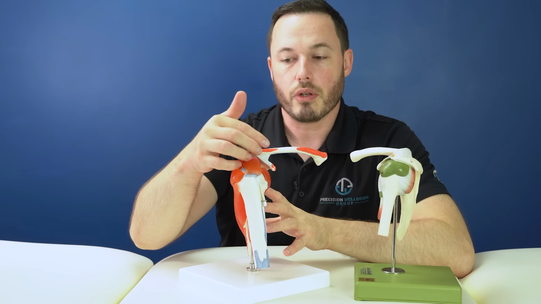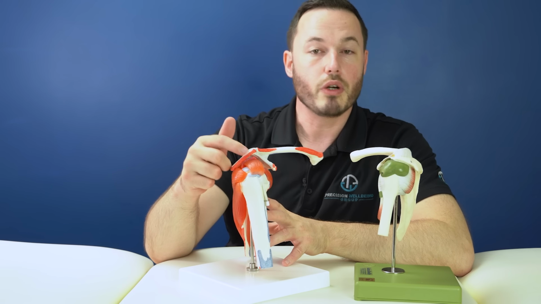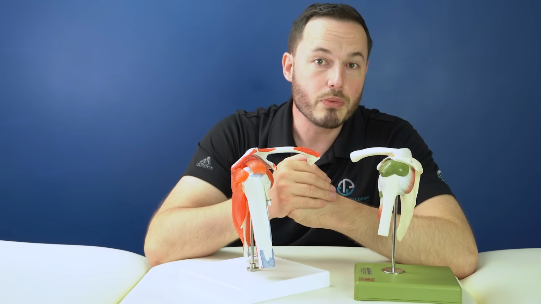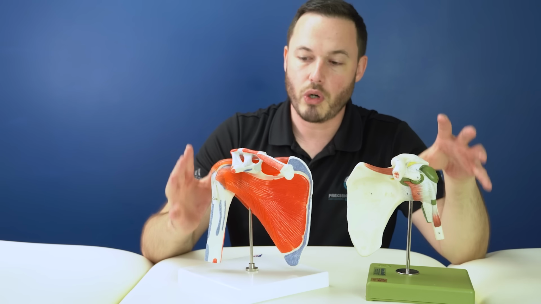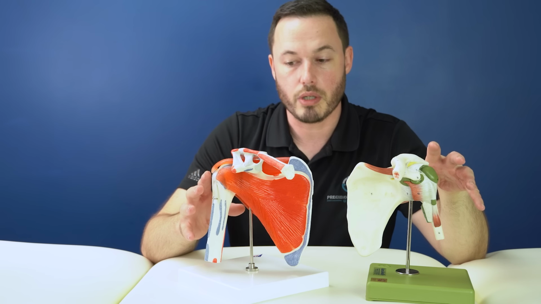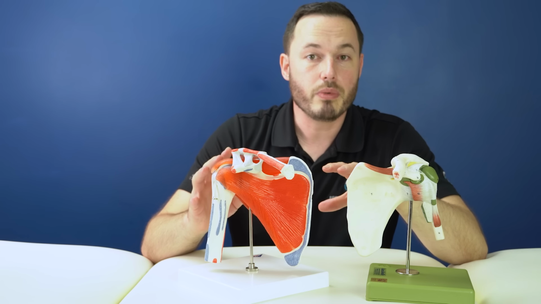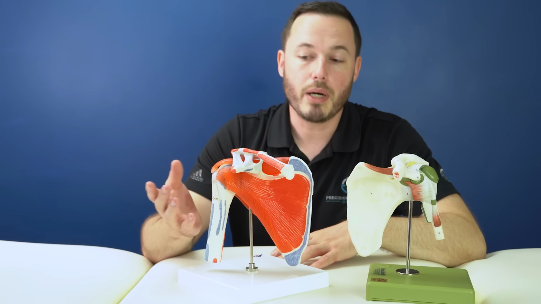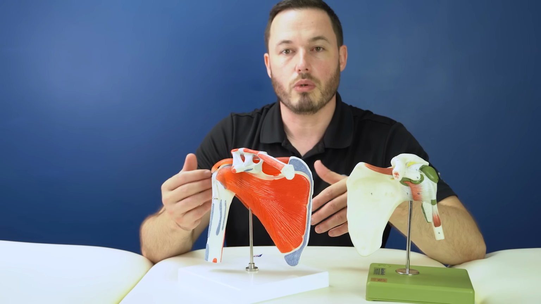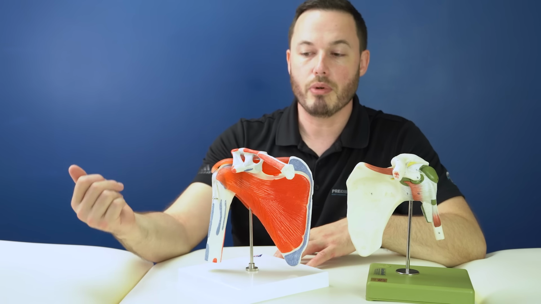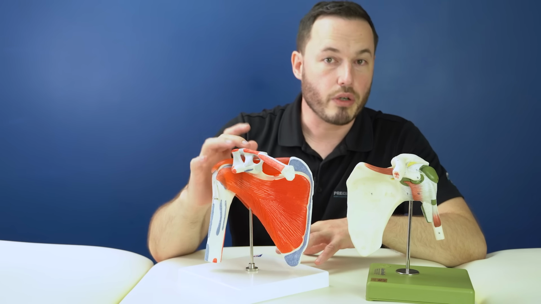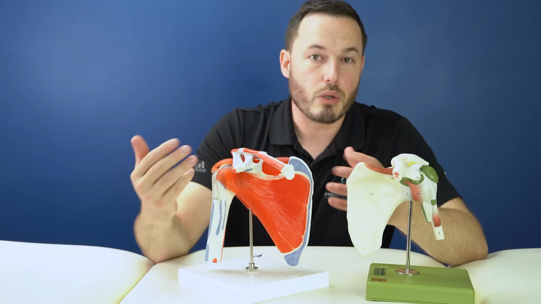So depending on the slope of the acromion, that can cause impingement or predispose you to more impingement as well. So that's some of the common issues with the shoulder. Let's now have a look at some movements and some special tests that might be able to help you diagnose or get an indication of whether it's an impingement, a labrum, frozen shoulder, acromioclavicular joint, and so on.